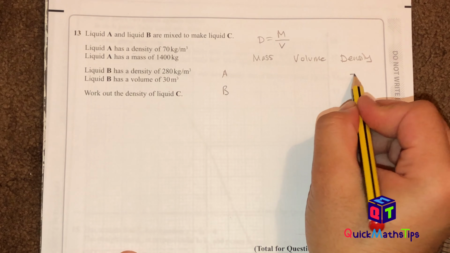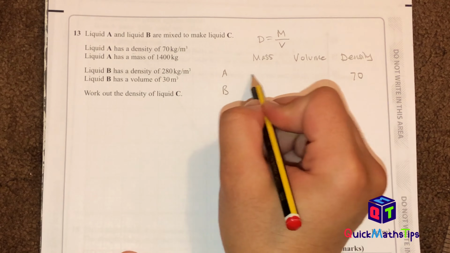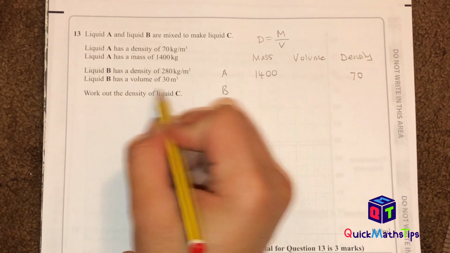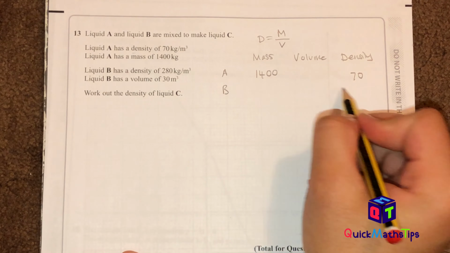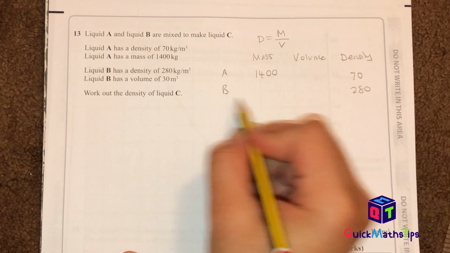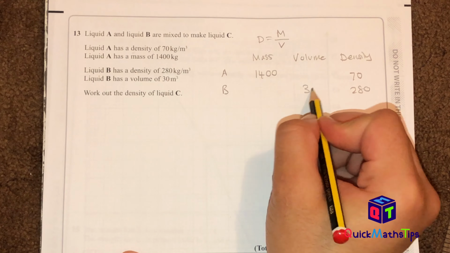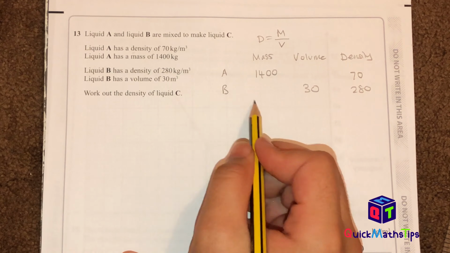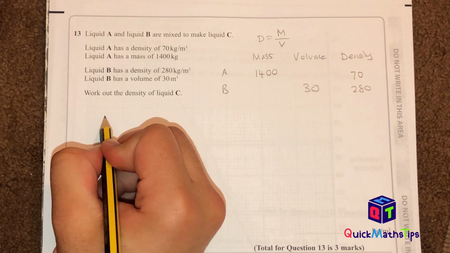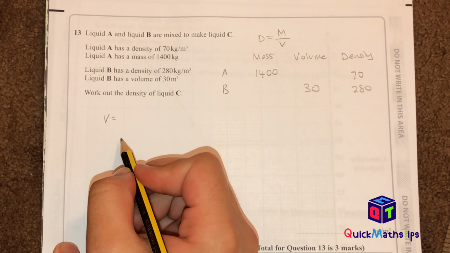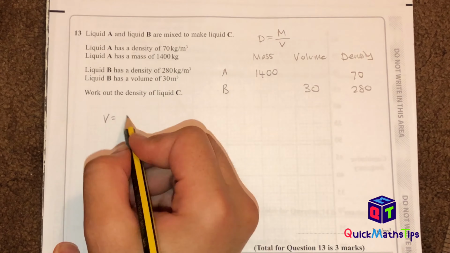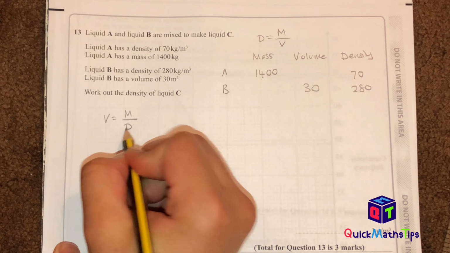A has a density of 70, it has a mass of 1400, B has a density of 280, and it has a volume of 30. So obviously I need to work out the volume for A and the mass for B. Now the formula for volume, I will take volume to the other side, is going to be mass divided by density.